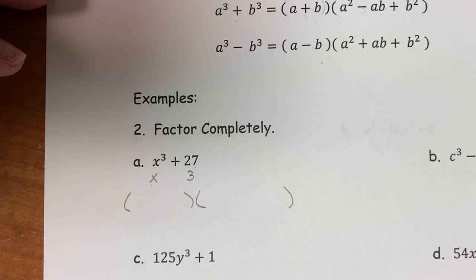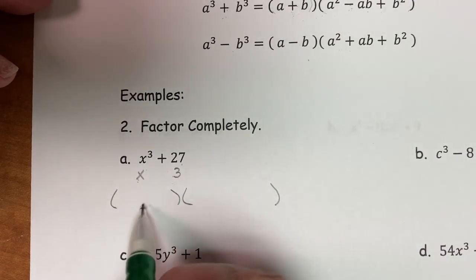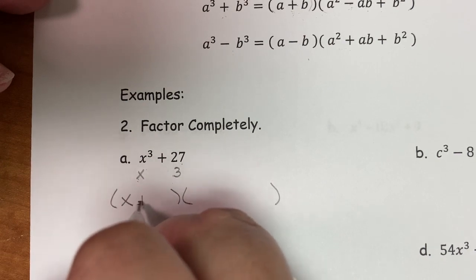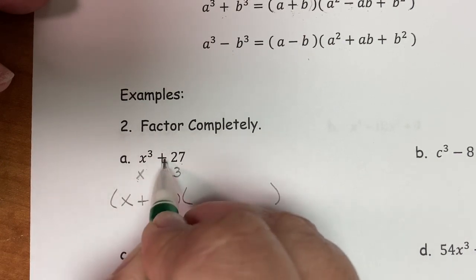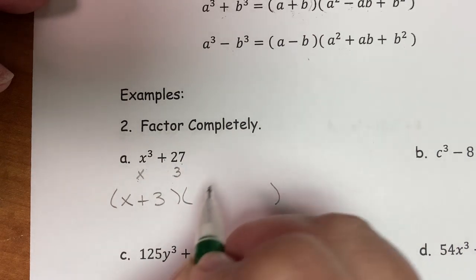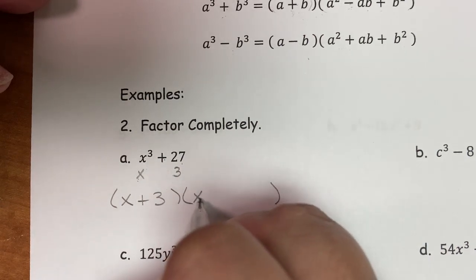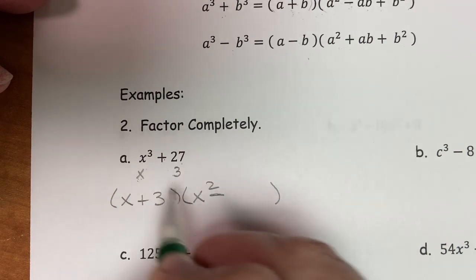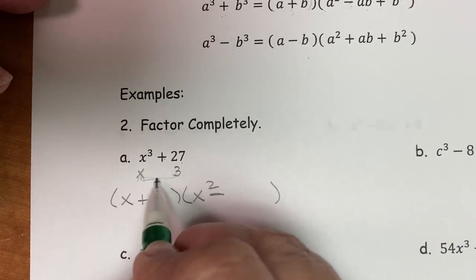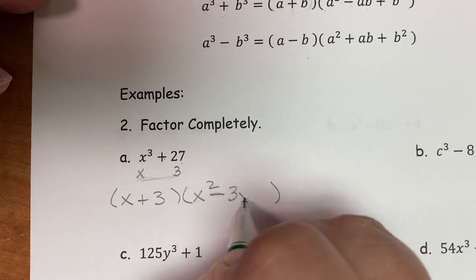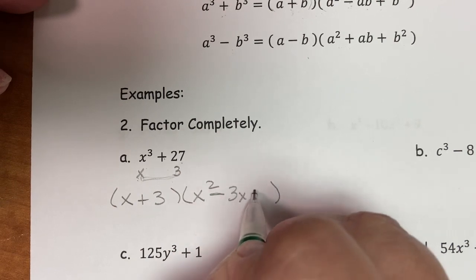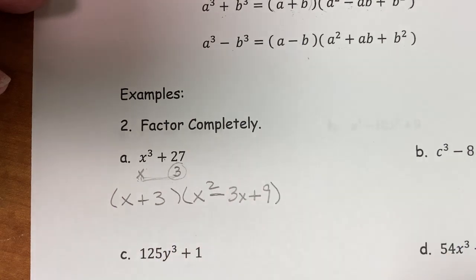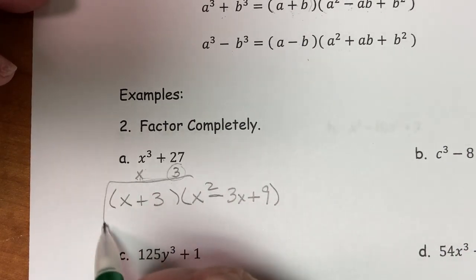So once you've identified your A and your B, it's just plugging it into the formula. So in my binomial, it's going to be x plus 3, same sign as here, so it's this plus this. In the trinomial, you square the first one, opposite sign, multiply these two things together. That's the AB, so that's 3x, always positive, and then you square the last one, and 3 squared is 9, and you are done.